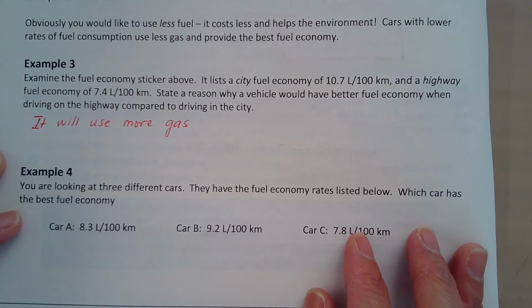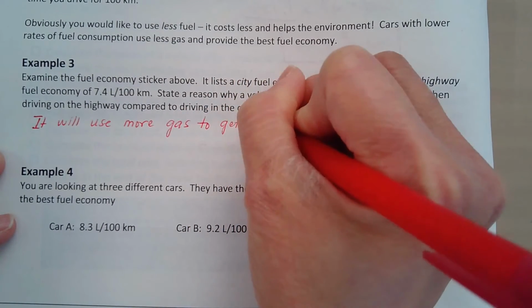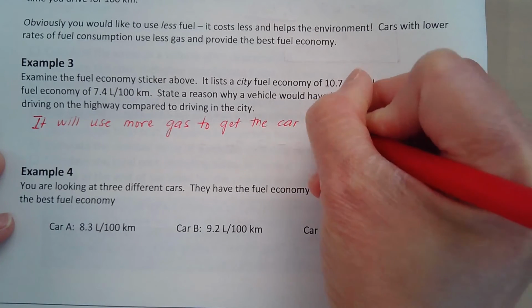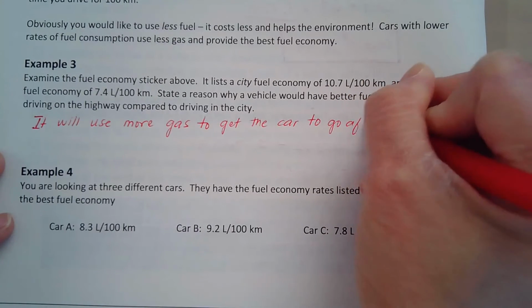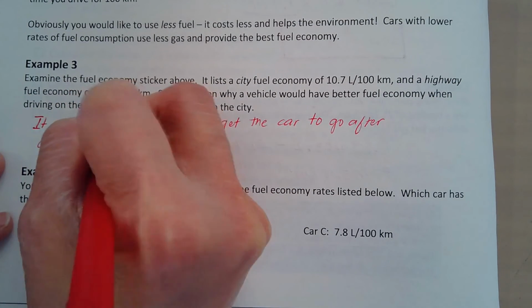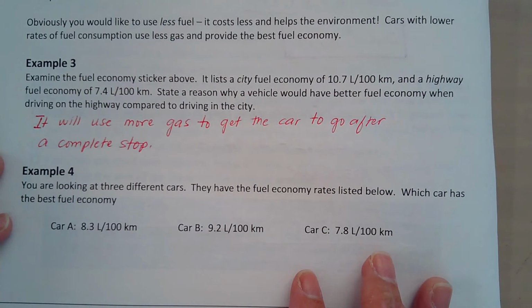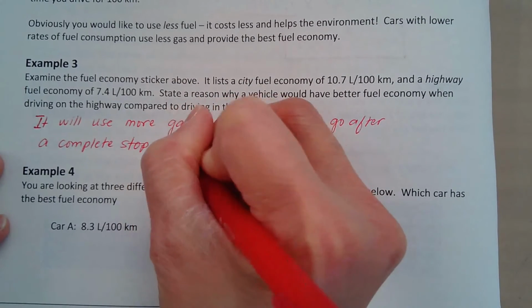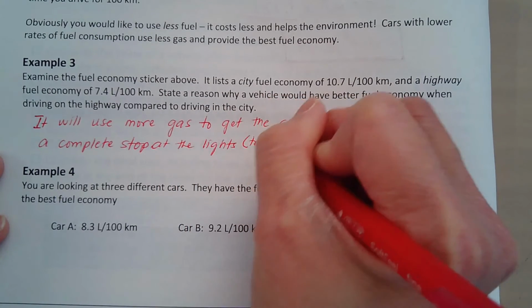Use more gas or fuel to get the car to go after a complete stop. Okay. Maybe at the lights, the traffic lights, to be exact.